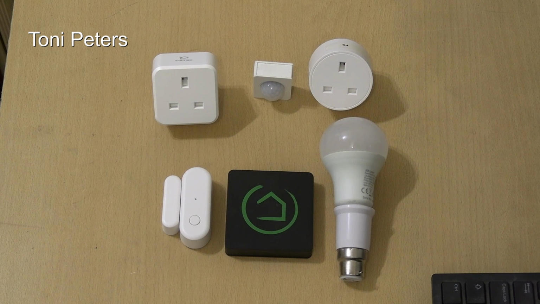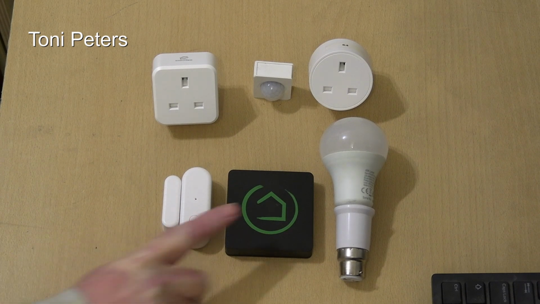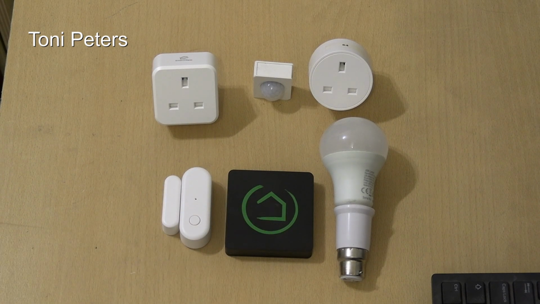This unit, the Hubitat, it really is almost plug and play. What actually happens is the Hubitat unit does use the cloud. However, that's not where the information is stored. All the information is actually stored in here. So that if your internet connection goes down, this will remember what to do. So if you set a light to come on at a specific time, your Hubitat unit will turn the light on at a specific time.